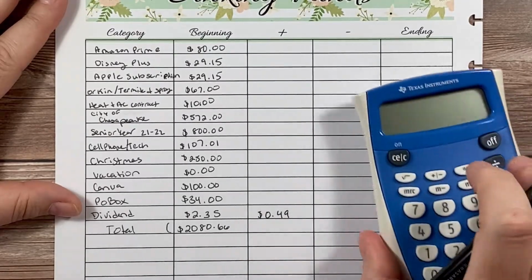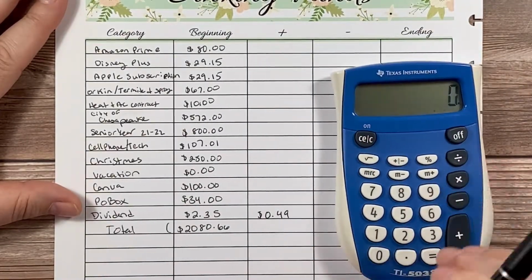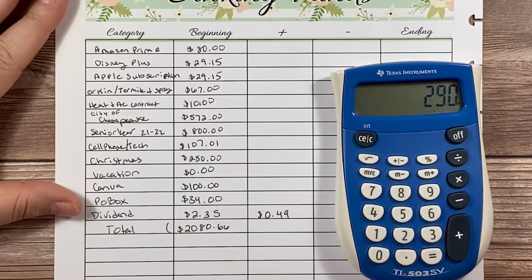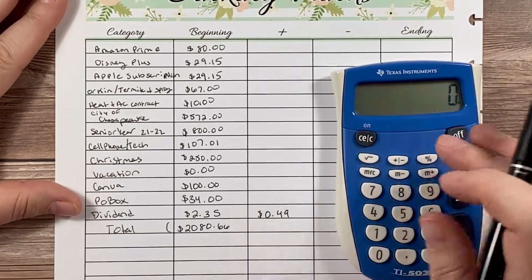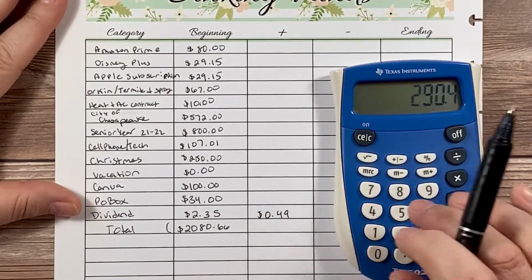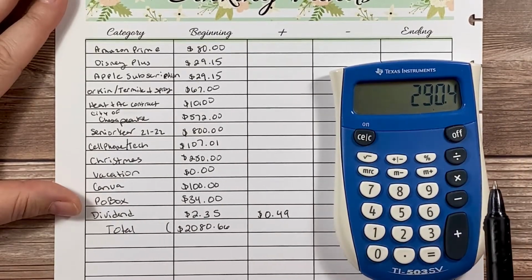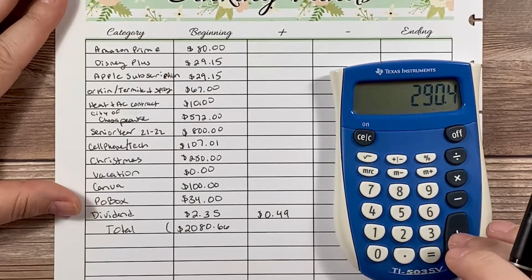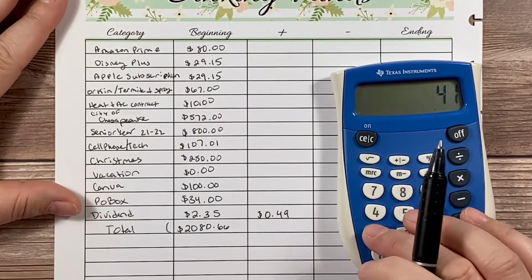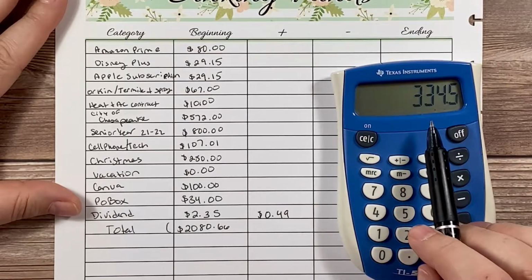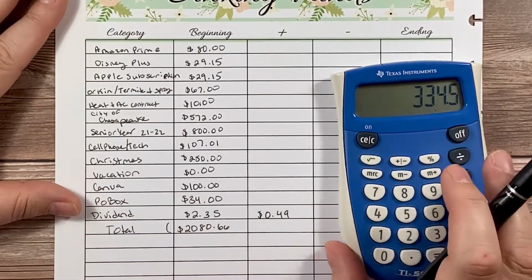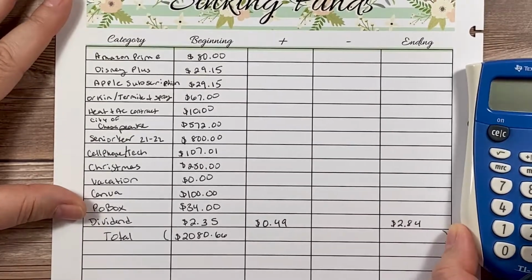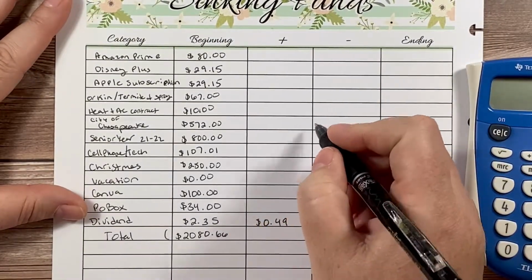I have a $290, wait a minute, is it $290? Yeah, $290.40 property tax for our vehicle, and then I also have $44.10 in stormwater. So that gives us $334.50 I need to subtract out of this account. So I'm going to go ahead and write that number down real quick since I just did the math.